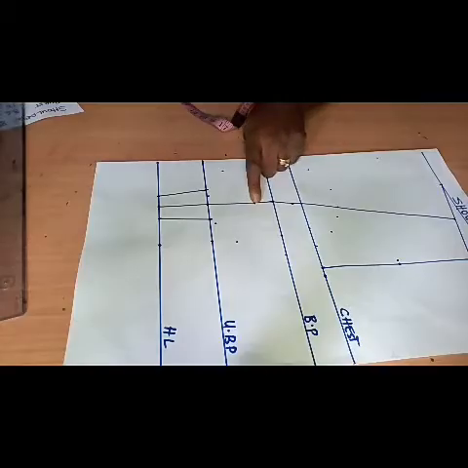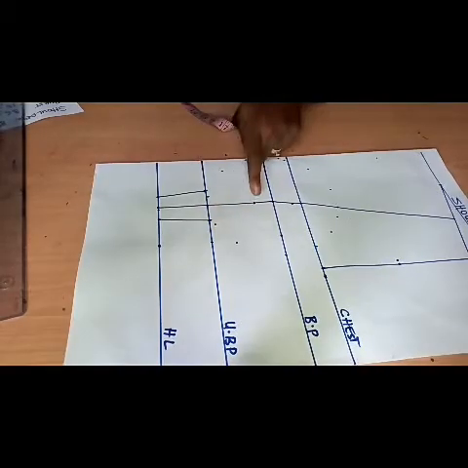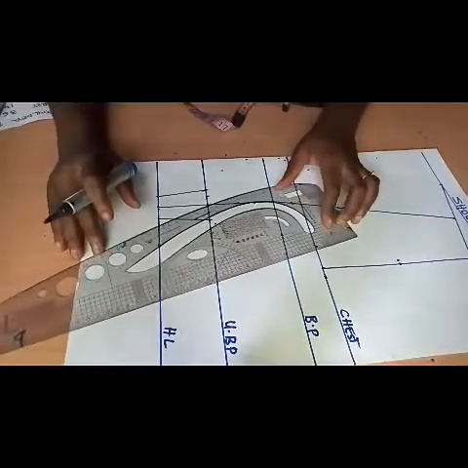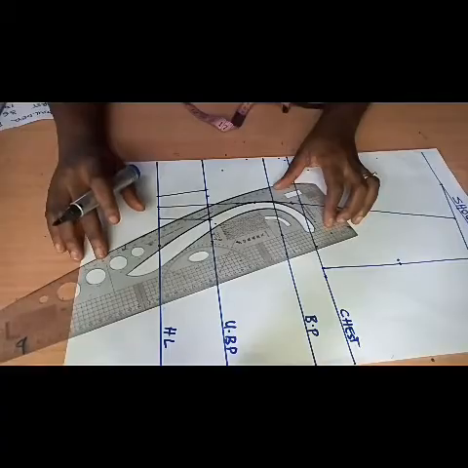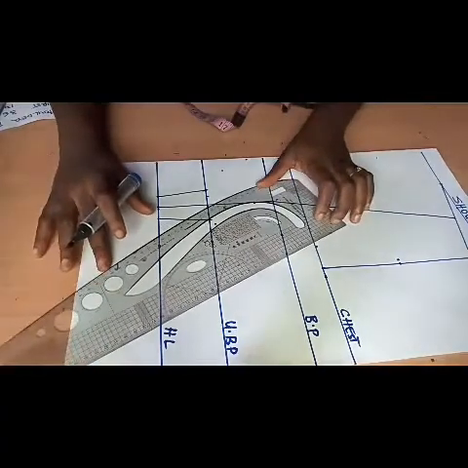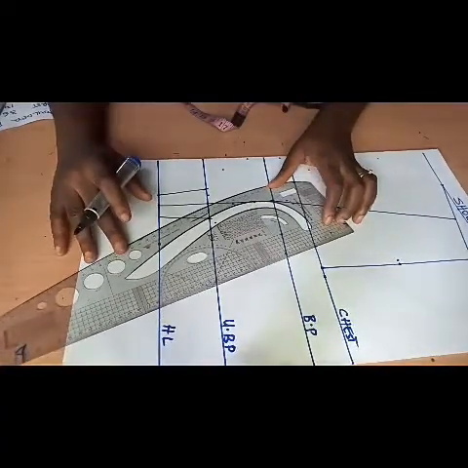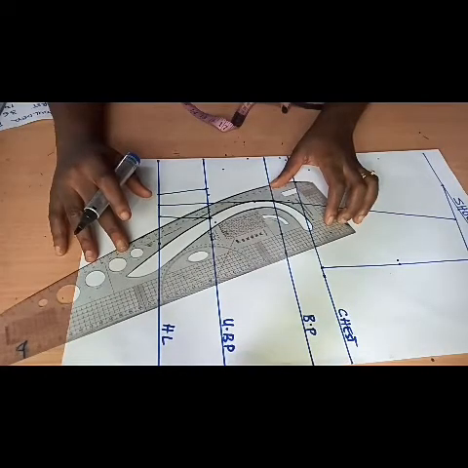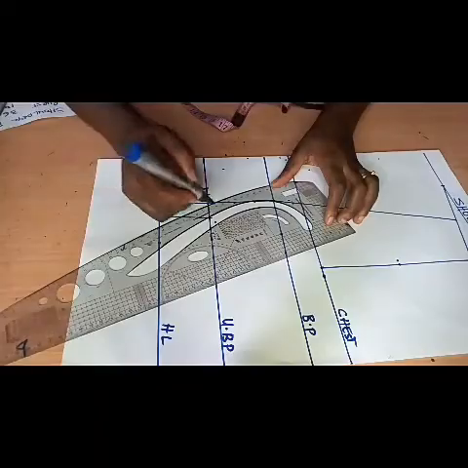I'm going to connect the point of 1 inch to the 1 inch I shared, and I also connect this way. So I will quickly place my curve rule or pattern master this way. Make sure you don't put it so down. You just raise it up the way you can see how I'm raising it up, so that it will give you a very good cup at that part.